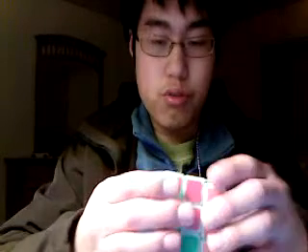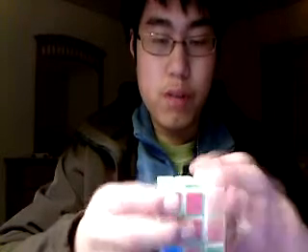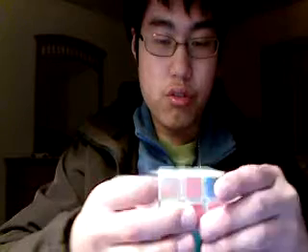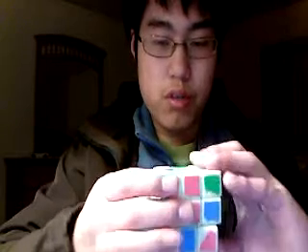So do L2 D' L2 D L2 V2 L2 D' L2 D L2 V2, and then remember you didn't do any setup moves. You don't have to do anything. Turn back. Now it's solved. So those corners are solved now, and that was a complete cycle. I don't think there are any more corners you have to solve.